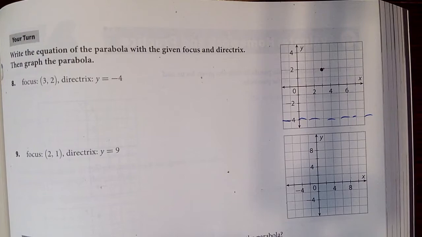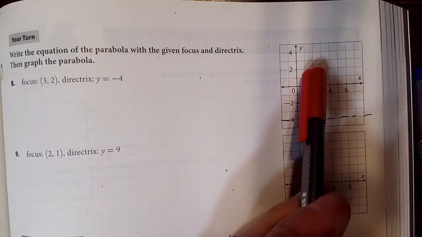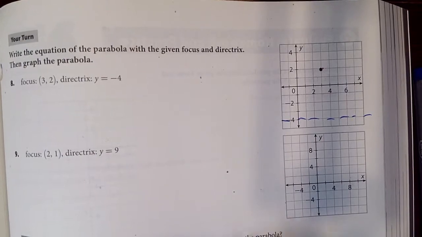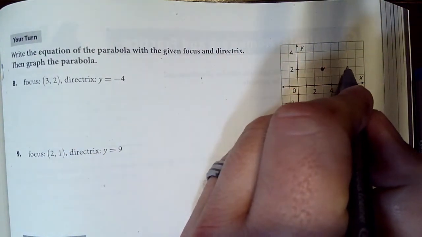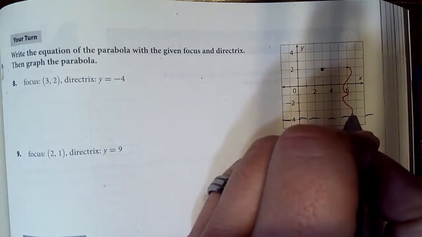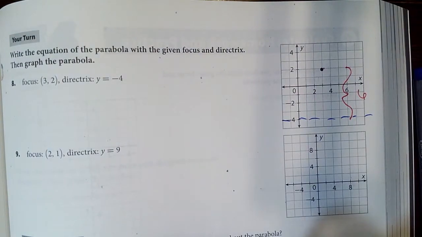Okay, that's crash number 3, I think, for this guy, for this session. Okay, I was working on this. The step I was on was I have plotted my focus and my directrix. I want to figure out how far away these 2 things are. So from here to here, I'm going to do it over on this side. From there to there, that is 6 spaces.